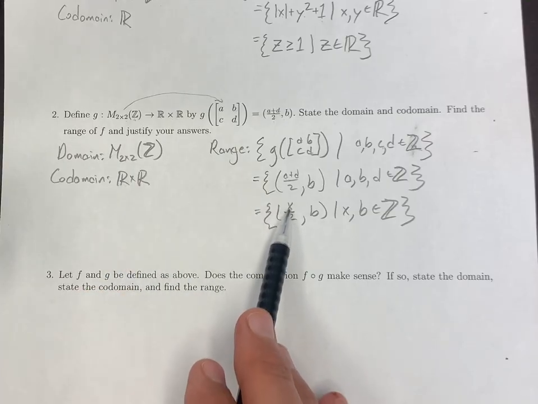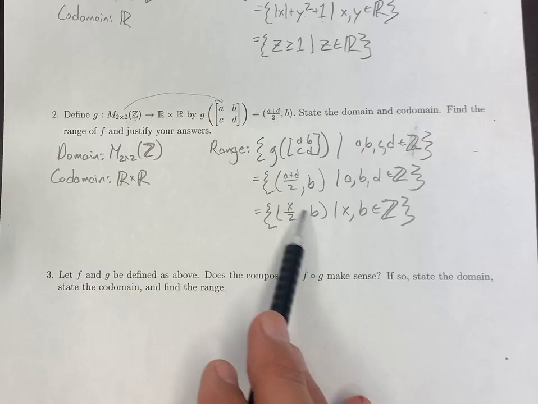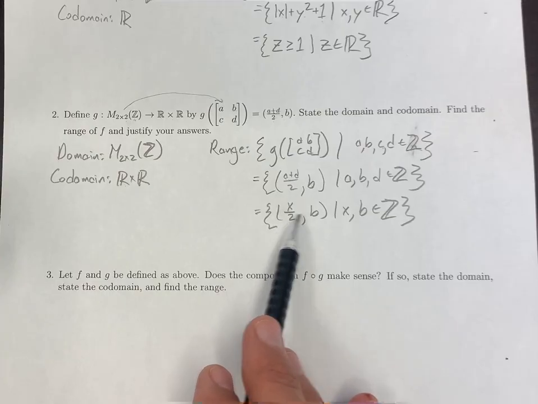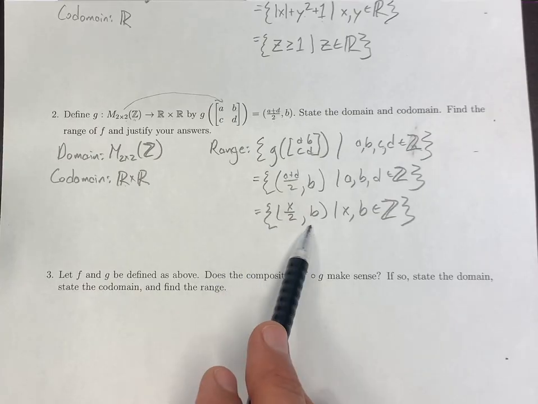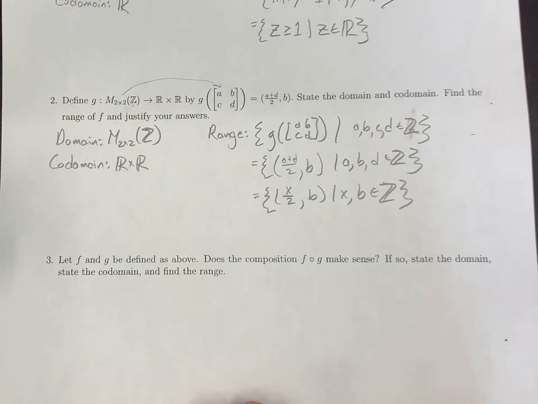It's any integer divided by 2. So you can have 3.5 or negative 3.5 and any integer. So again, a subset there. That'll always be the case.